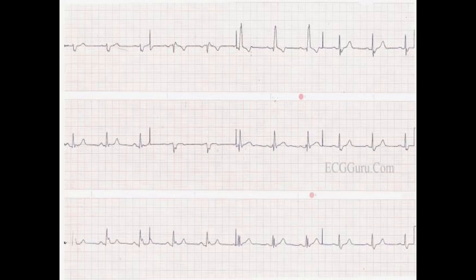So we have a posterior hemiblock because we have right axis deviation. We have an S1, there's an S wave in lead 1, and Q3, we have a teeny tiny Q wave in lead 3 pattern.